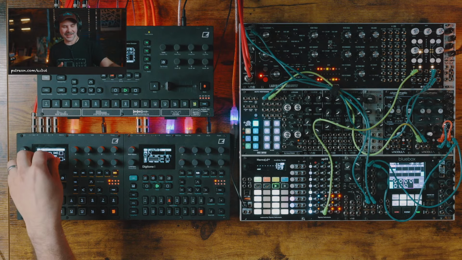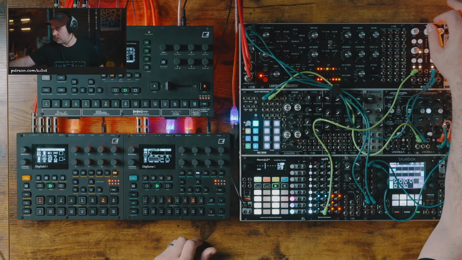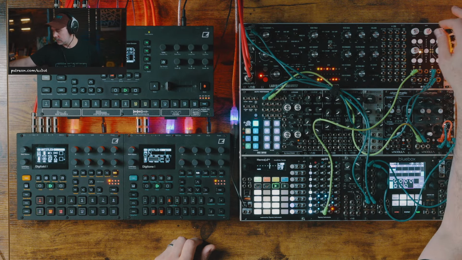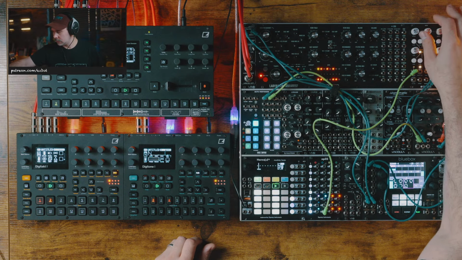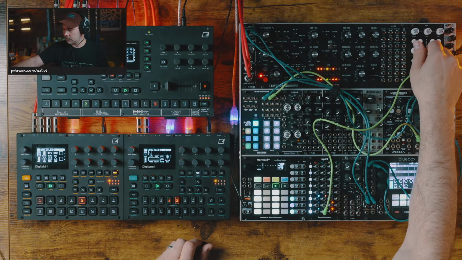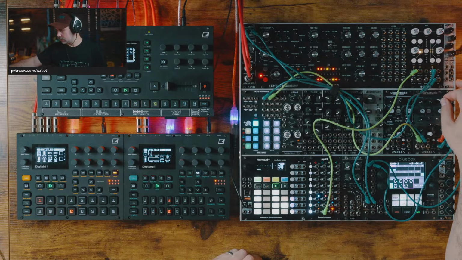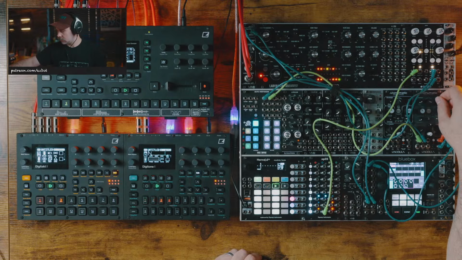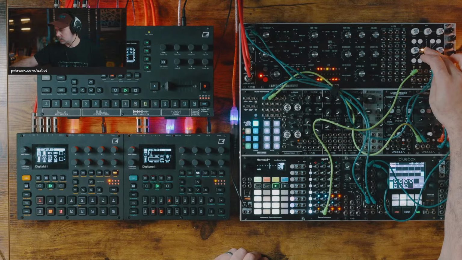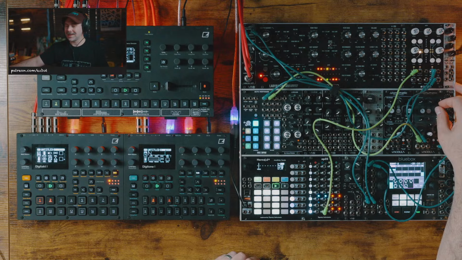Yeah, so we have a nice clocked delay because we're getting the clock from the Digitakt. Switched modes. I'm trying to find something I really like.